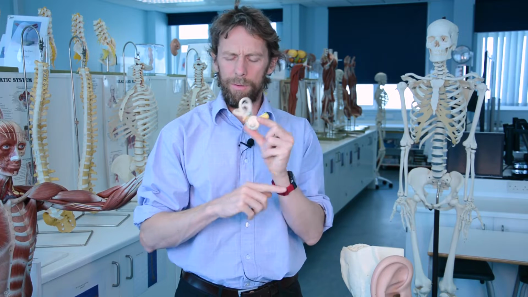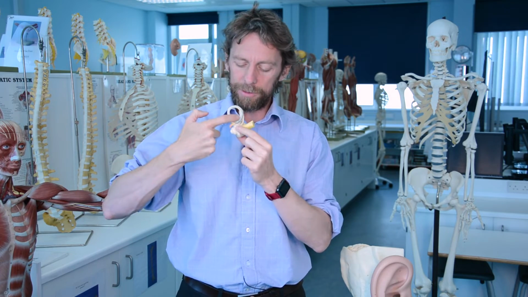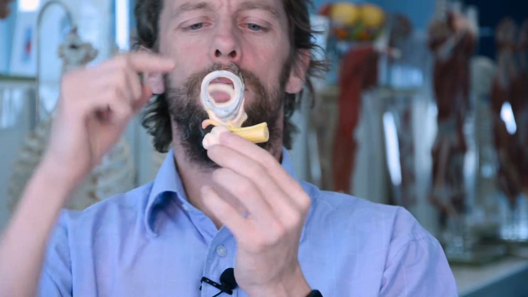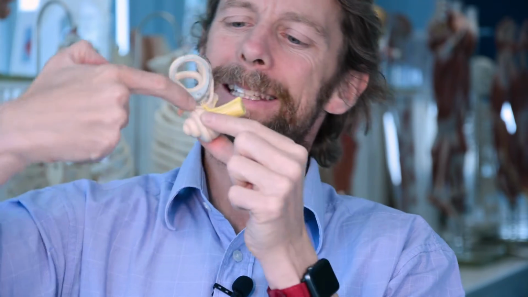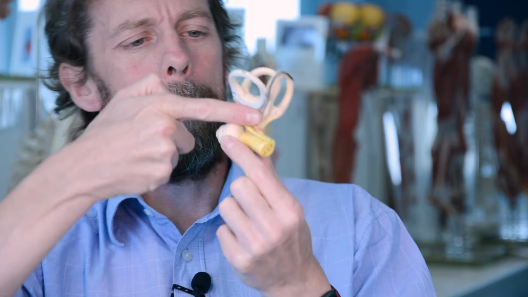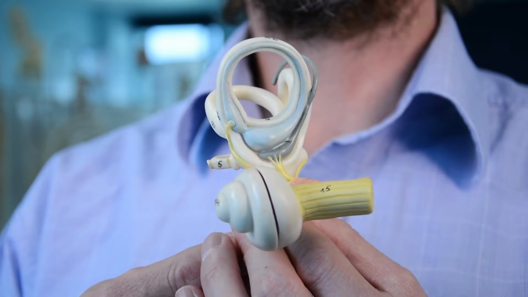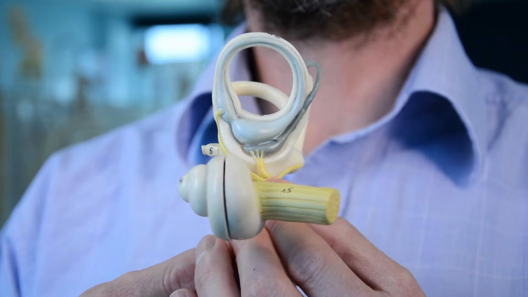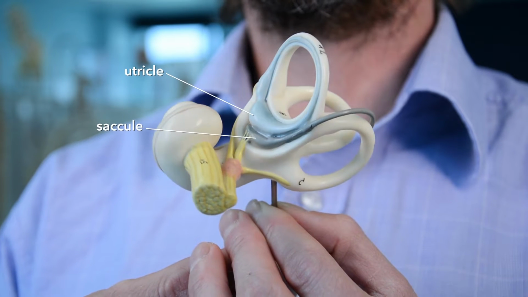Okay, how are you doing so far? Bony labyrinth, membranous labyrinth, endolymph is the important one. Now I said there are 5 parts to the vestibular apparatus. We'll do the 3 semicircular canals last. First of all, we'll do these 2 guys. So if these are the semicircular canals and this is the cochlea, down here we've got 2 very difficult spaces to see. These are the otolith organs, the utricle and the saccule.